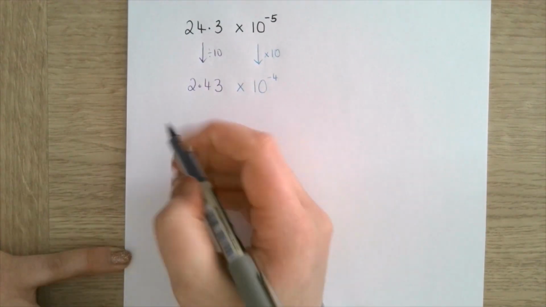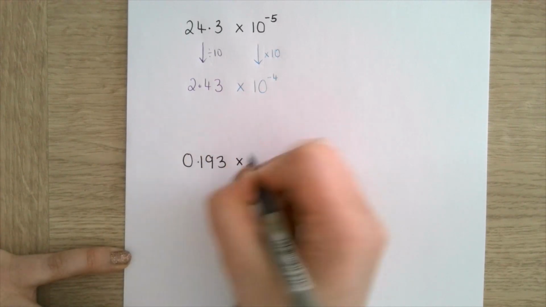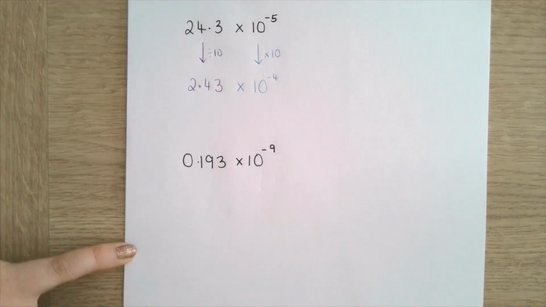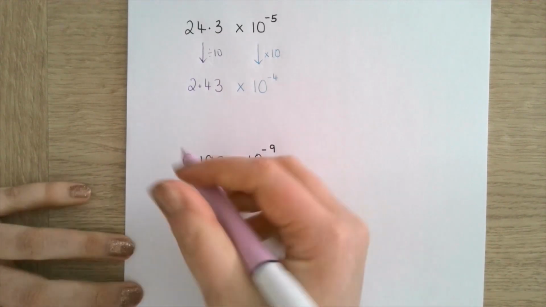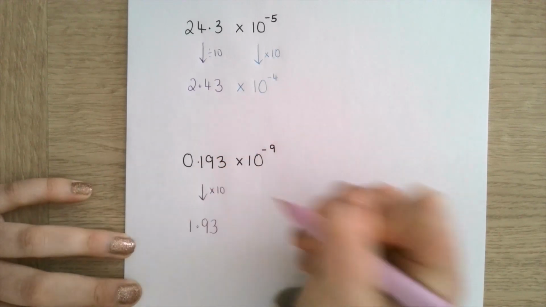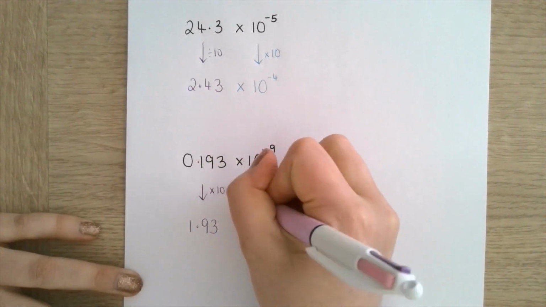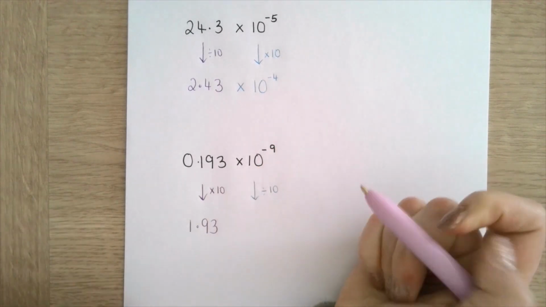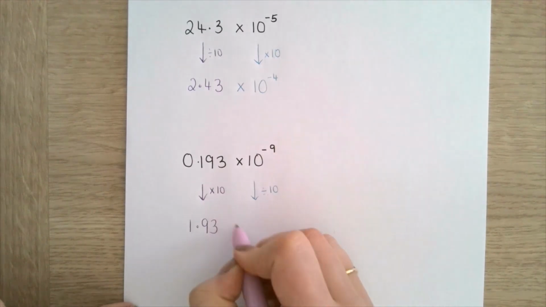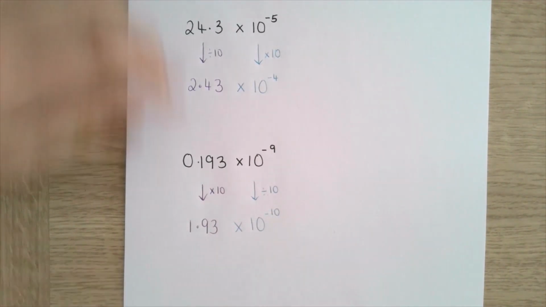Another example for you, 0.193 multiplied by 10 to the power of negative 9. I would like to make the number 1.93, so I have multiplied that by 10 this time, and therefore I'm going to have to divide by 10. So remember, when I divide, I'm going to have to subtract 1 from my power, so this is going to become 10 to the power of negative 10.